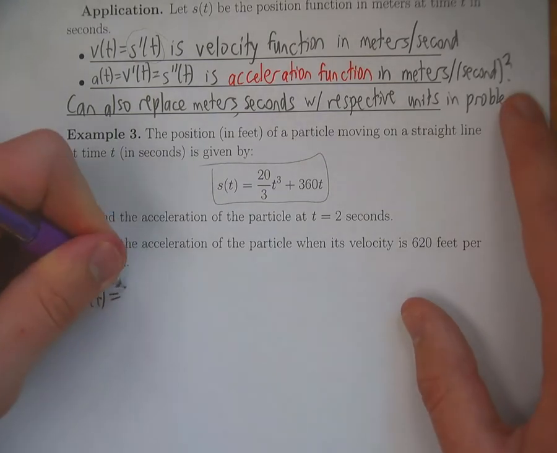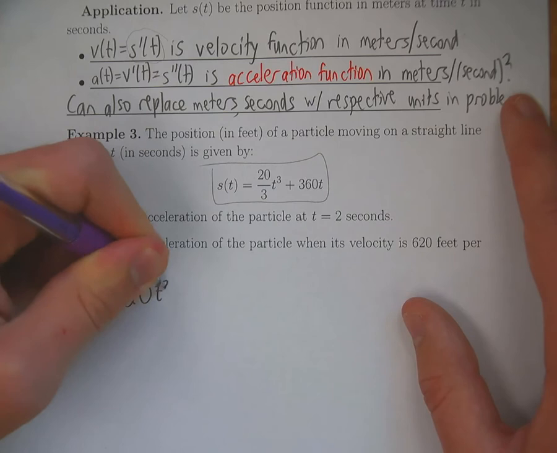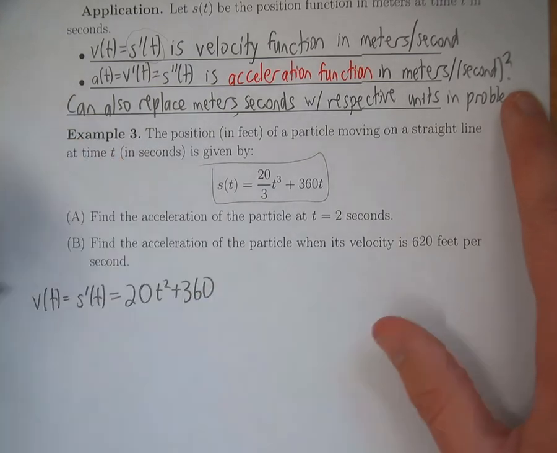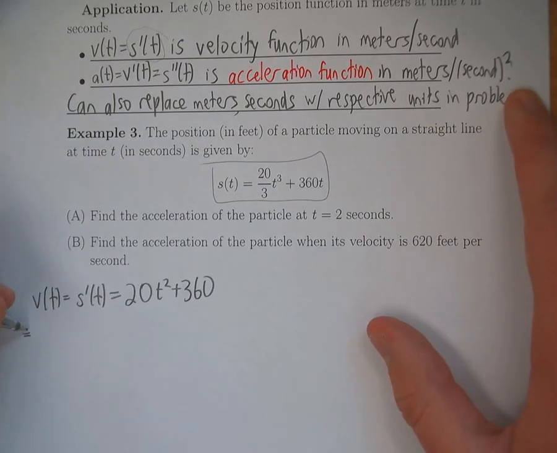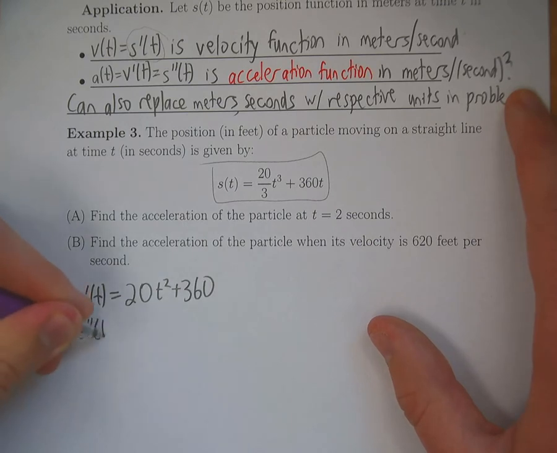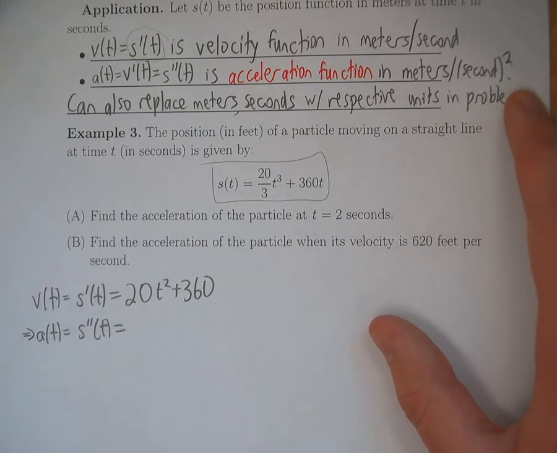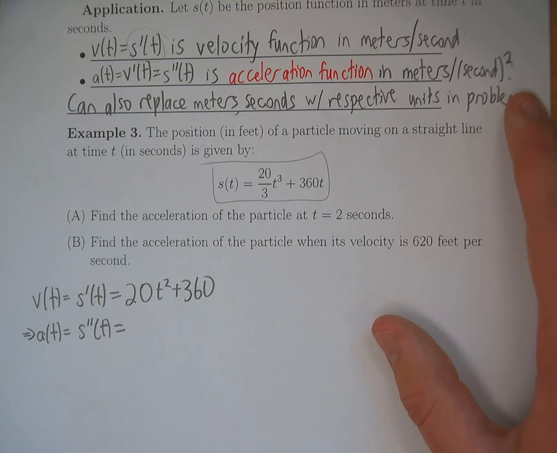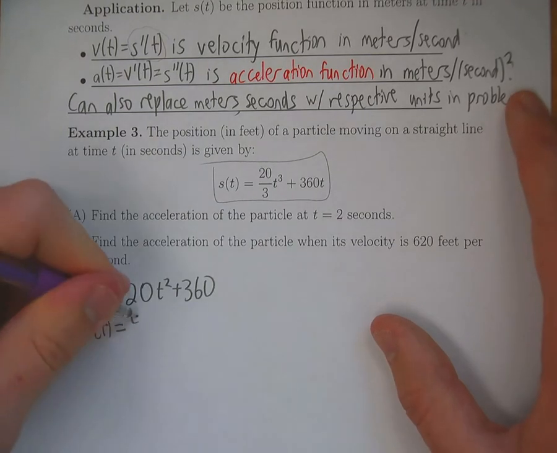20t squared plus 360. Yep, 20t squared plus 360. Good. So then that would tell you that the acceleration function is just the second derivative of position. Well, and that would just be what? 40t. Yep, 40t. Good.